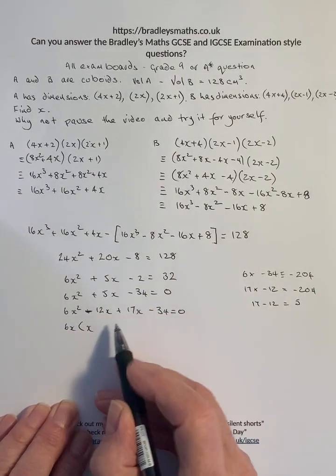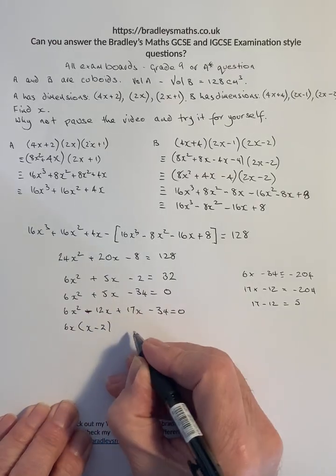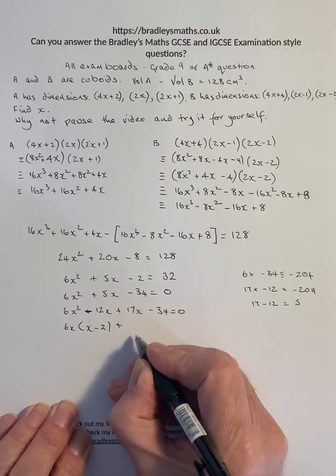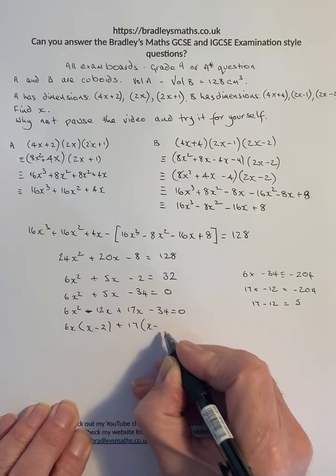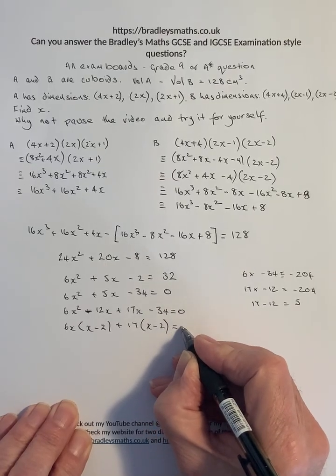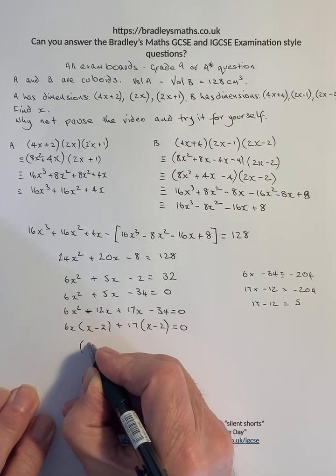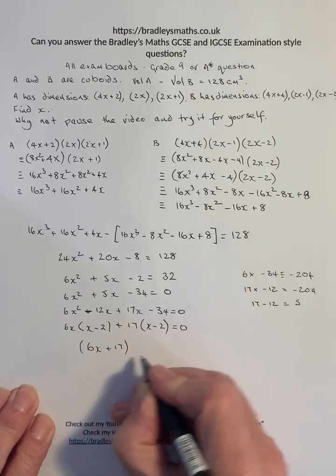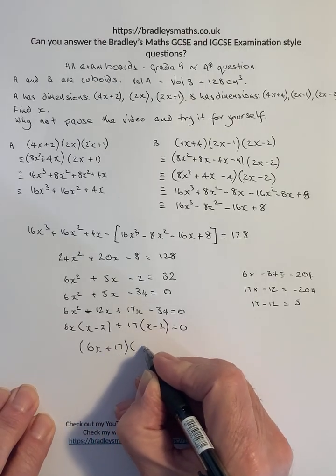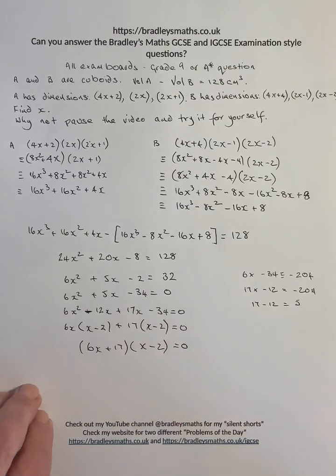My apologies. 6x minus 2 plus 17 is the factor, x minus 2 equals 0. So 6x plus 17 times x minus 2 is equal to 0, and we've factorised our quadratic.